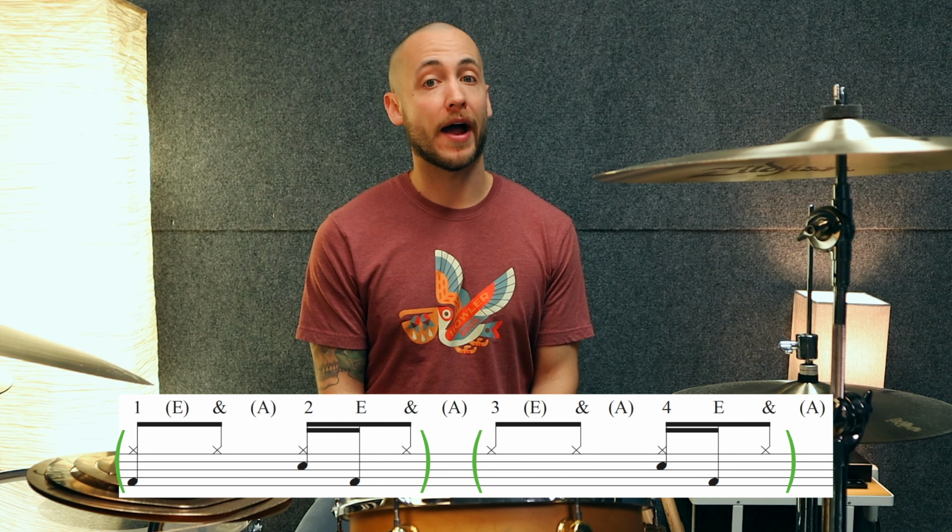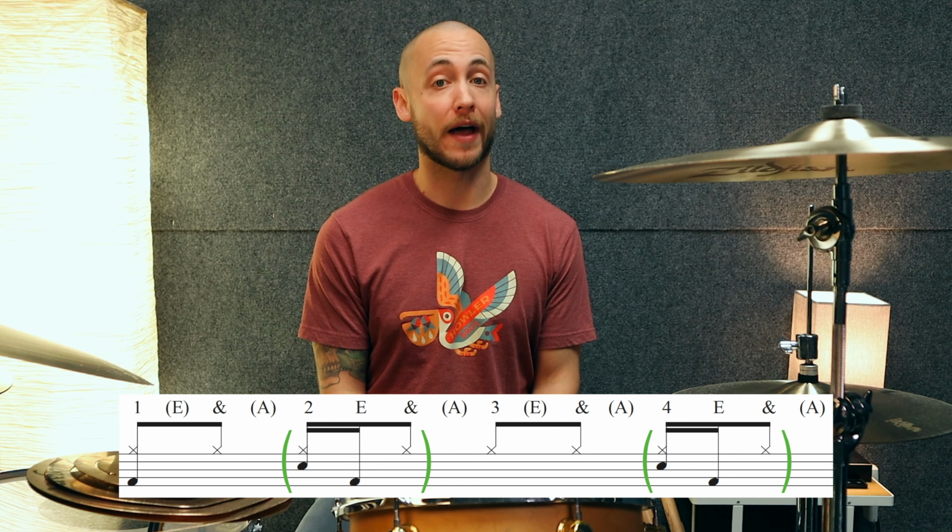Beats 2 and 4 are exactly the same, with a bass drum on the "e's", which means that they will be dropped in after each snare drum in between the hi-hat hits. Slowly, it will sound like this.